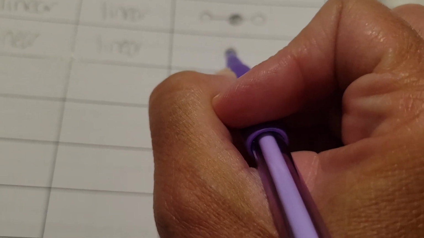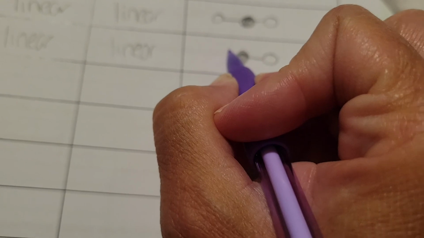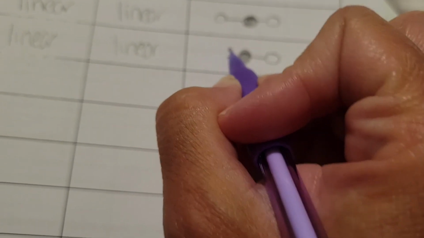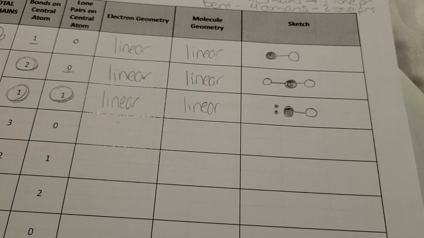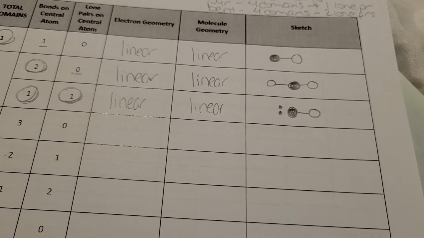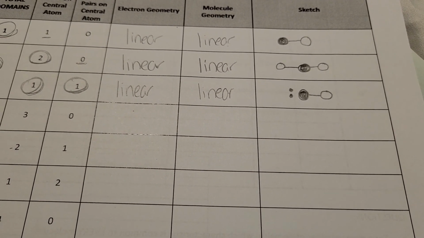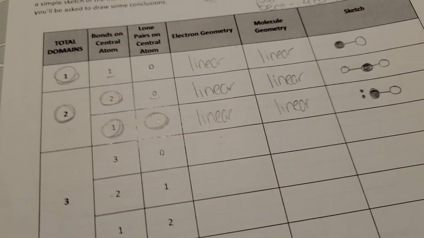And then I'm going to go ahead and draw. So I have my central atom with 1 thing connected, and then I have my lone pair. Okay, we'll just draw it like that. All right, so now let's go on to the next one.